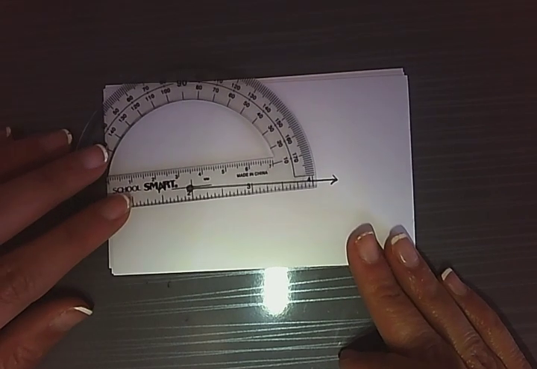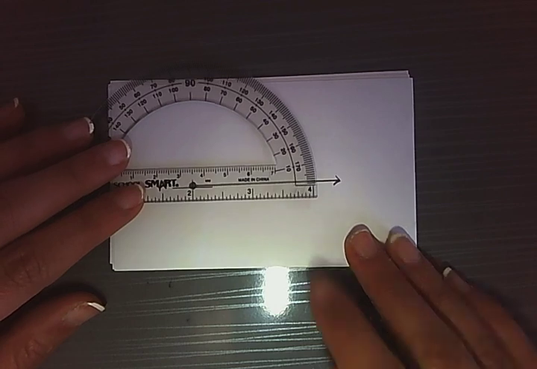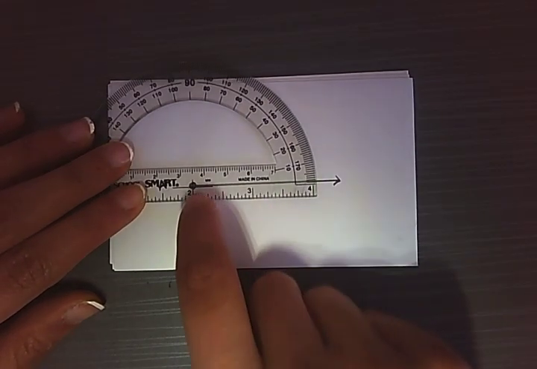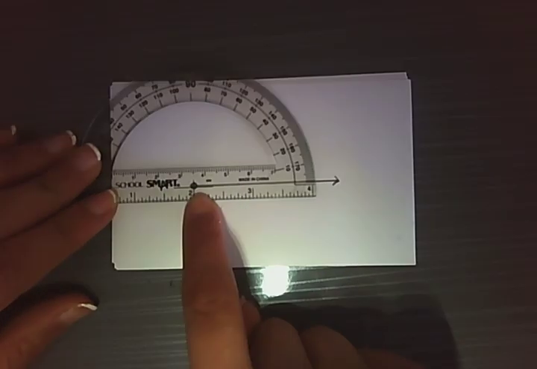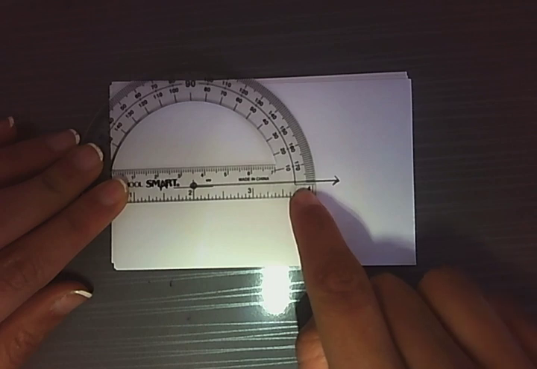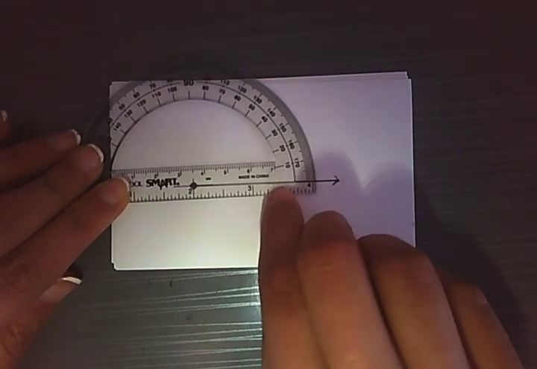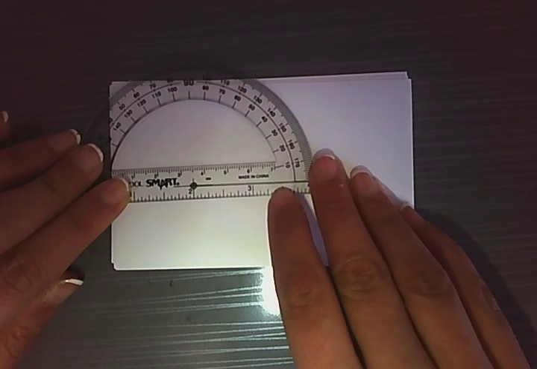So, I'm matching that bullseye right there, and then my zero line goes for the bottom ray. Even though it looks like this part here is on the ray, it's not on this side. So we want to make sure that it's completely even all the way across. Just like that. Sound good?